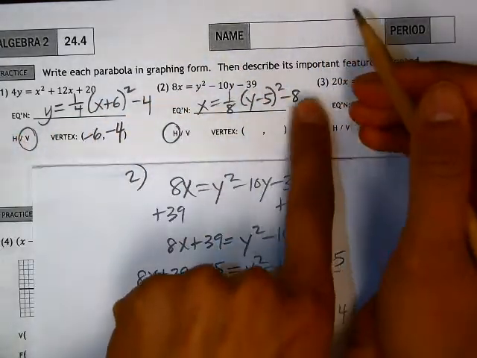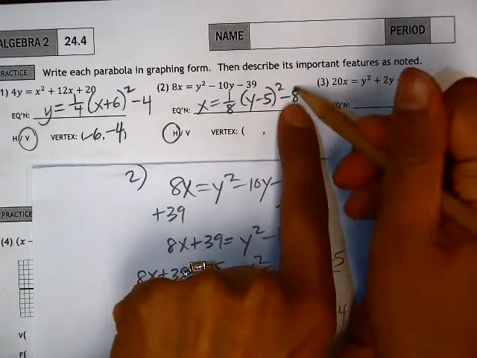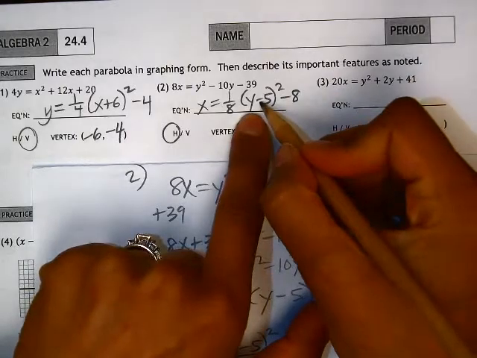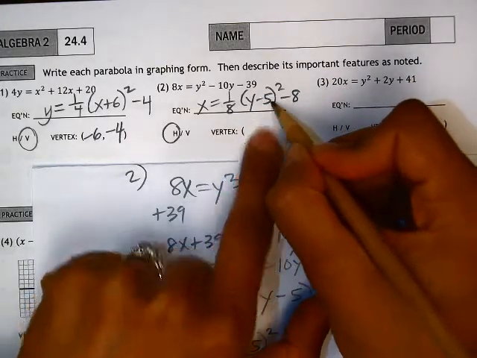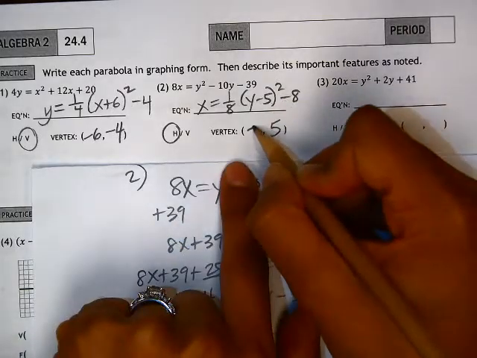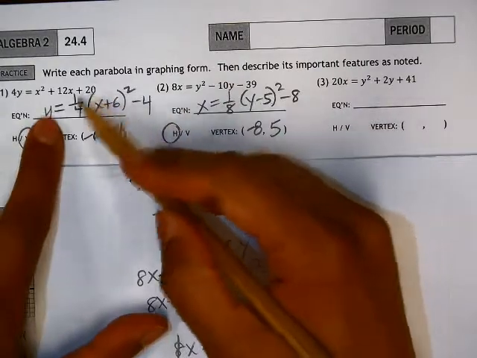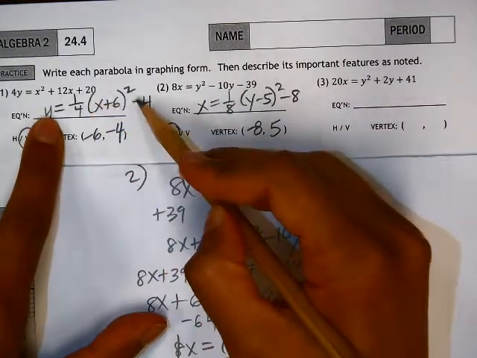Be careful when you're finding the vertex. This is now the k value, this is the h value. So y minus k, so the k is 5, and plus h is negative 8. Careful not to switch those, because we're used to vertical parabolas where the h is here and the k is here.